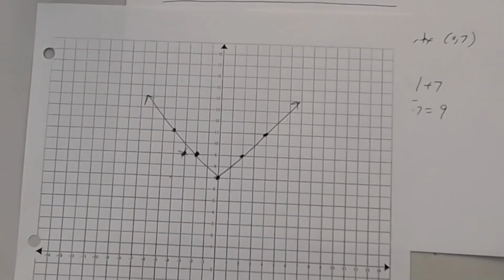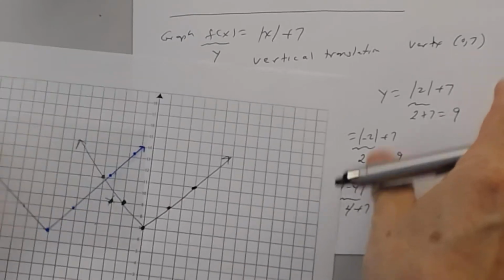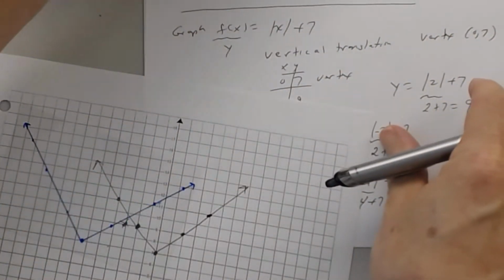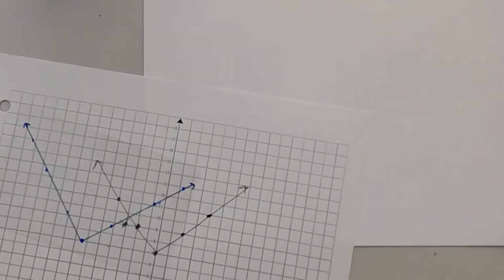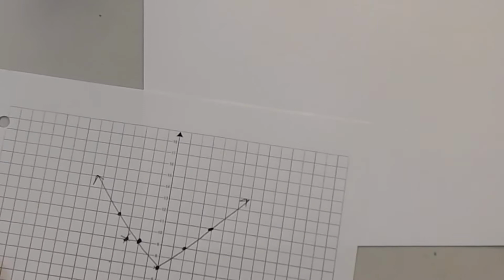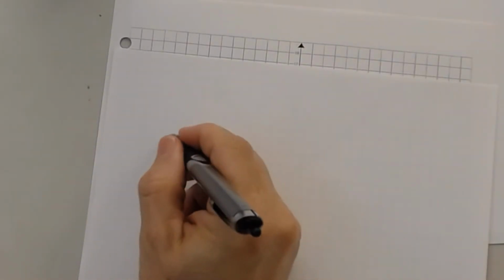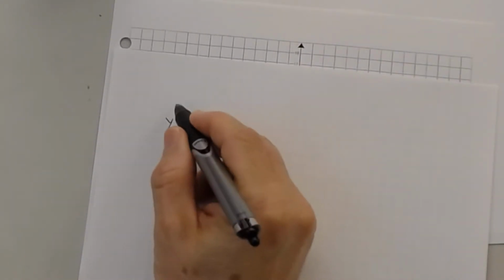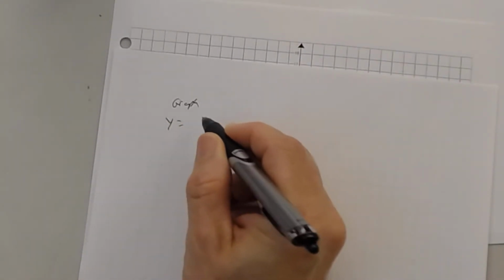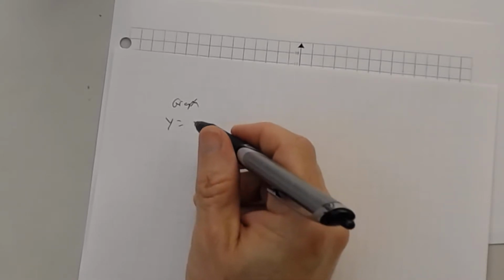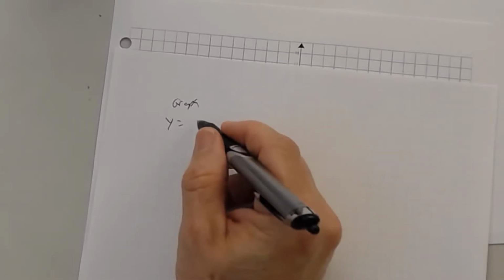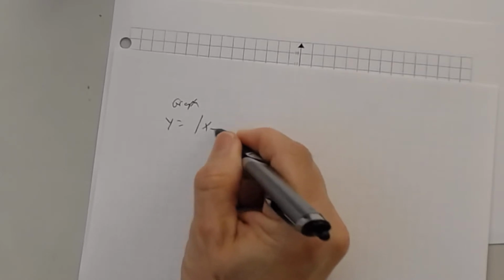Okay, now let's look at this one. Suppose you wanted to graph y equals the absolute value of x minus 6, like this.